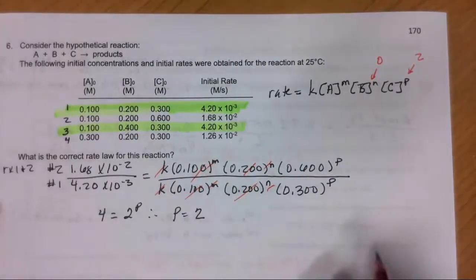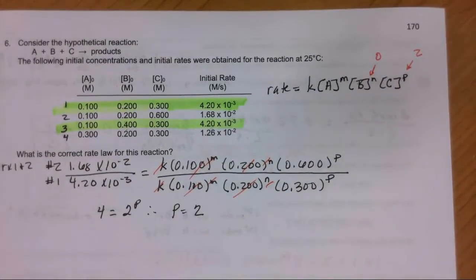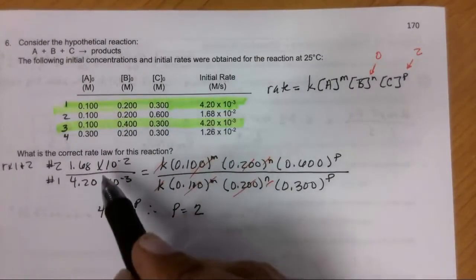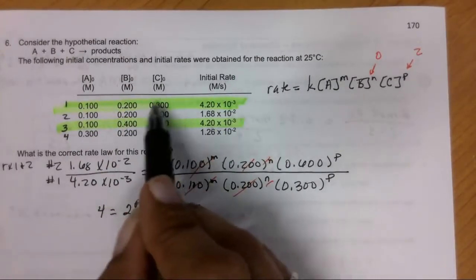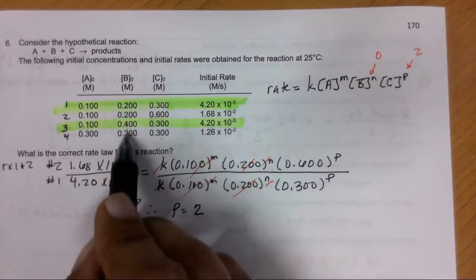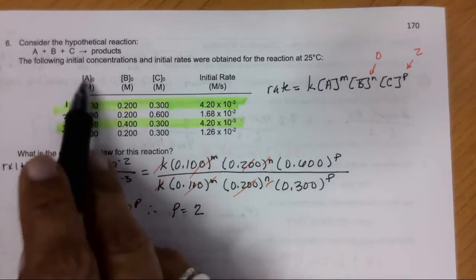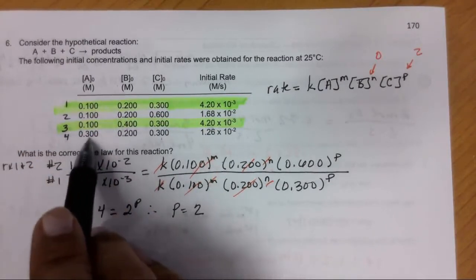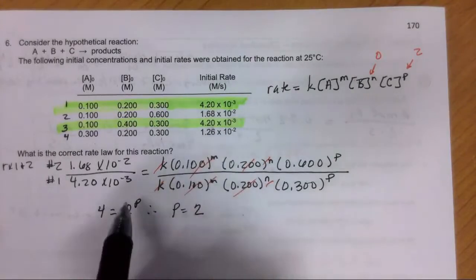Okay, now let's look at what else stays constant. If I look at 1 and 4, 0.3 stays constant, 0.2, 0.2, and what changes? The concentration of A, right? So here I've tripled A, and I've got a change in my rate.